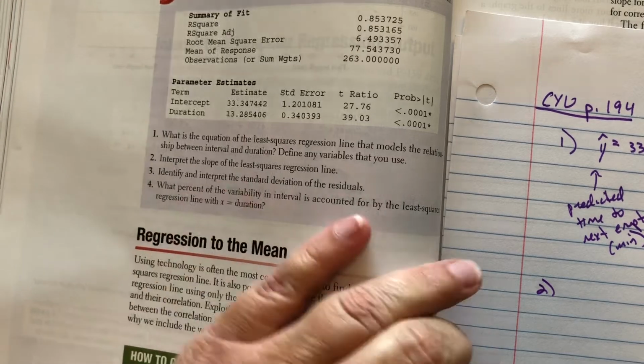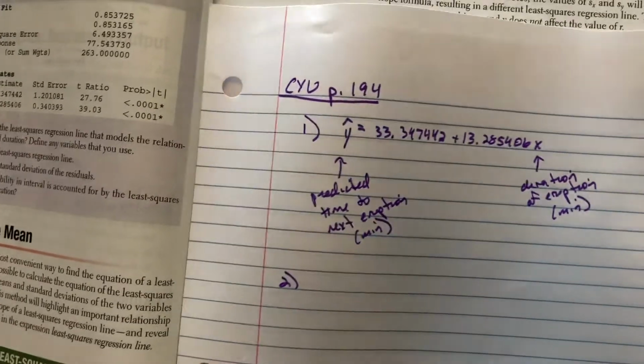Interpret the slope. What does this mean?